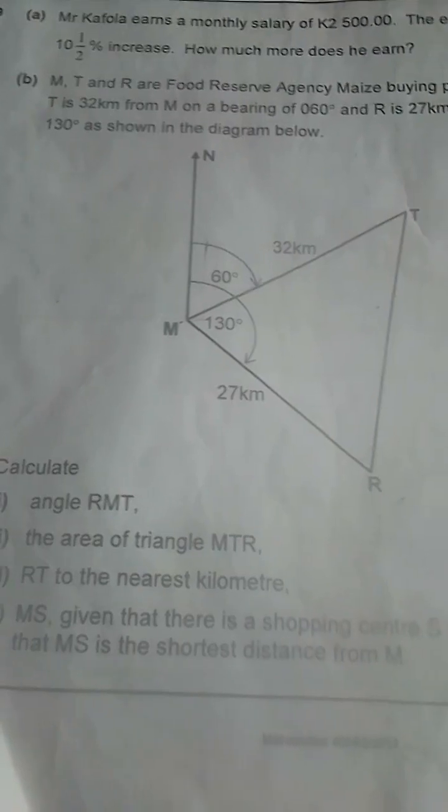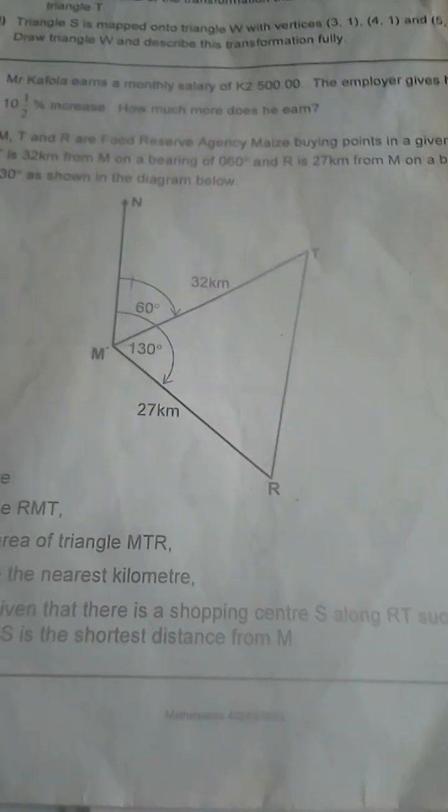And the next question says calculate RT, which is this one, RT to the nearest kilometer. Okay, so now if you look at the number of marks that this one has been assigned, it's actually 5 marks. You see there? If you see something like this, where you've been given 2 sides and 1 angle, because we already know the angle here, which is 70, just know you are using a formula known as the cosine rule. Now, let me teach you more about the cosine rule.